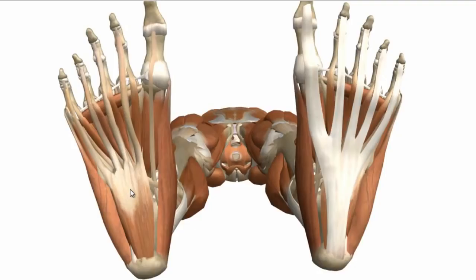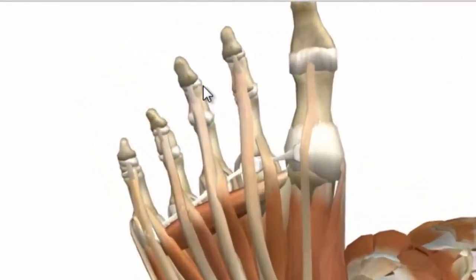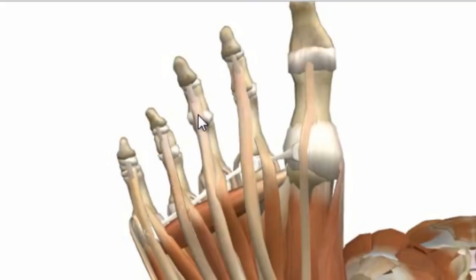So the flexor digitorum brevis muscle, which is this muscle here, is analogous to the flexor digitorum superficialis, because it's the superficial muscle, and then it splits and inserts on the sides of the middle phalanx to allow the deeper tendon, so the flexor digitorum longus muscle, to pass through. So the flexor digitorum longus is analogous to the flexor digitorum profundus because it's the deep tendon.